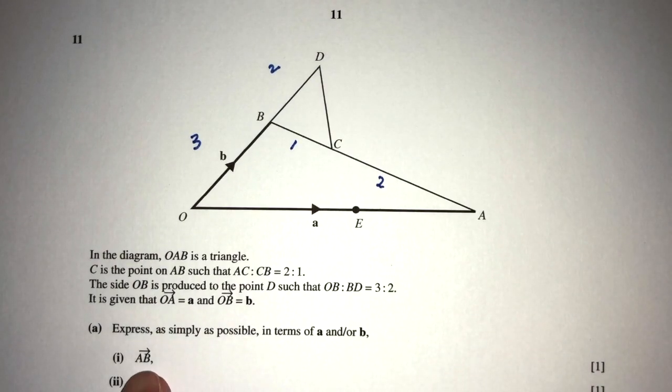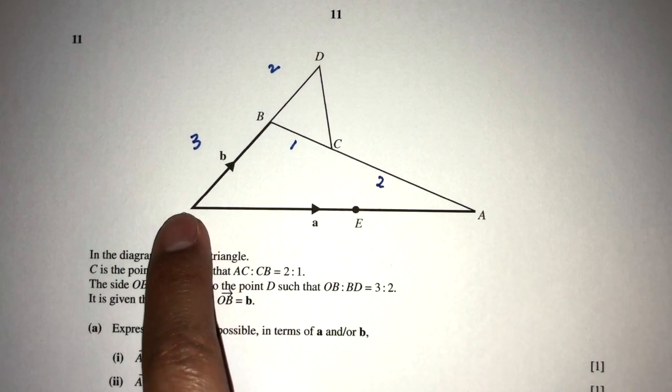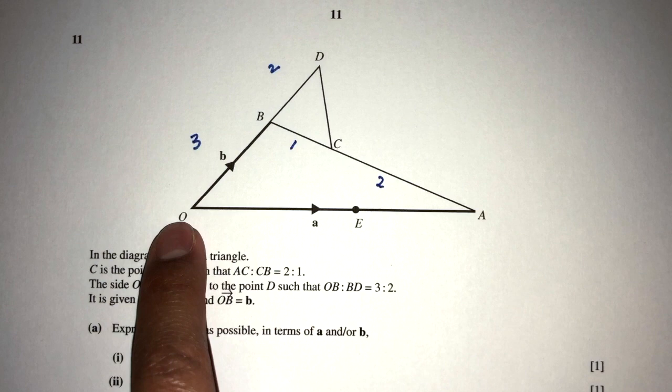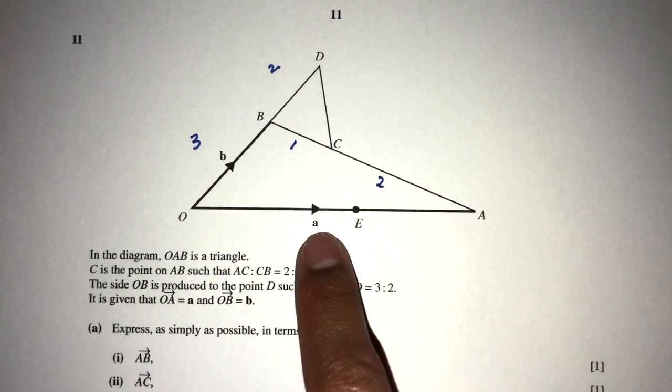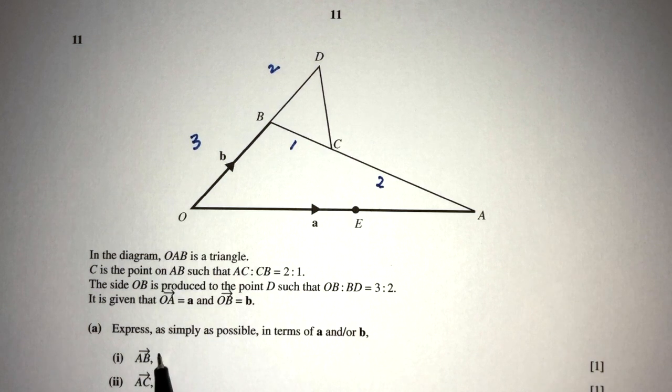So pretty easy. AB means from A go to B. So from A, we first have to go to O, and then O to B. Now what is AO? We know OA is A, but in the opposite direction, that should be minus A, right? Minus A, and then OB will be B. That will be part 1.